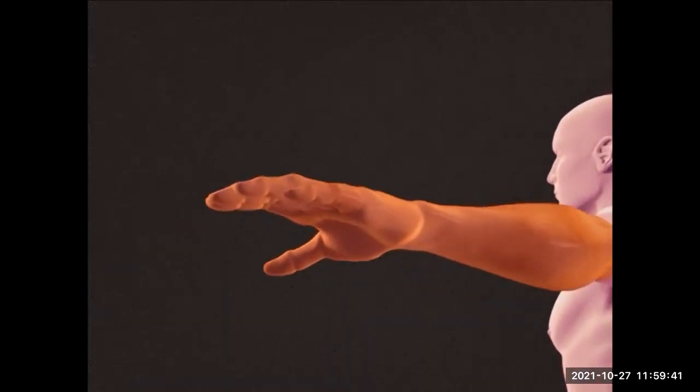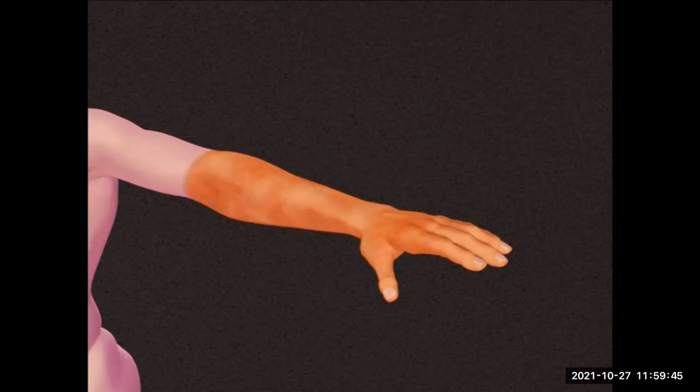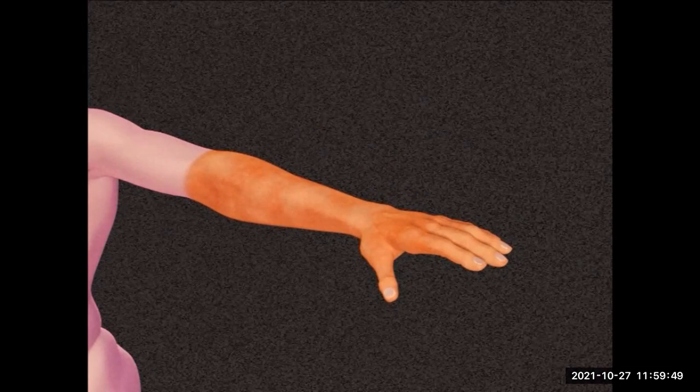The general boundaries for hand procedures are 3 inches above the elbow. For arm procedures, they are the entire arm, shoulder and axilla, including the hand.